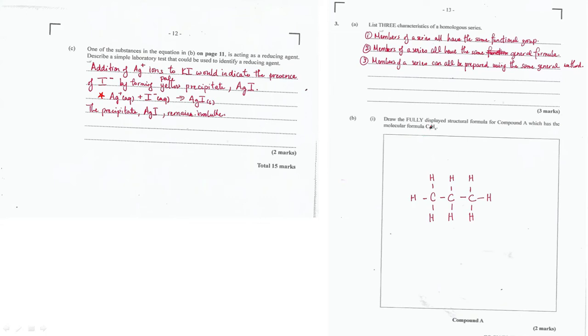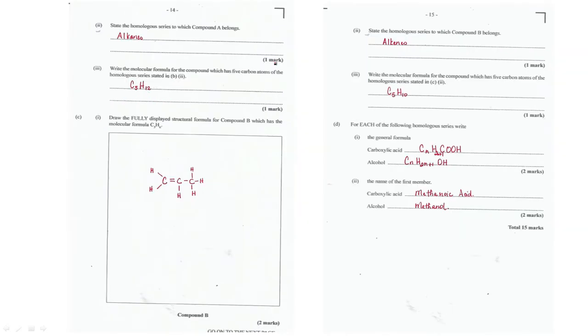Okay, then it says draw the fully displayed structural formula for compound A, which has the molecular formula C3H8. So if you can't see it, it's literally C3H8, and you see it's 1, 2, 3 carbons, and we have 8 H's, so 6 in the center and 2 on the ends. State the homologous series to which compound A belongs. Alkanes, because we have single bonds existing between the carbon atoms.